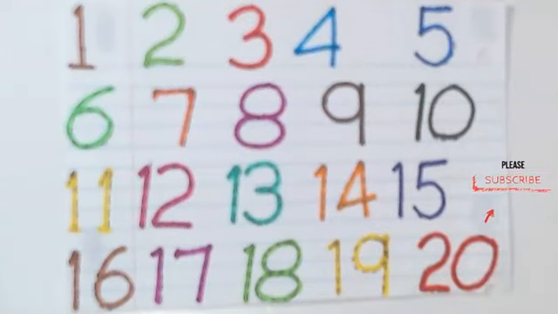We have written numbers from 1 to 20. Now we will learn to count from 1 through 20.